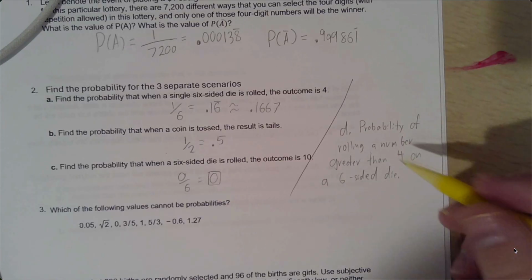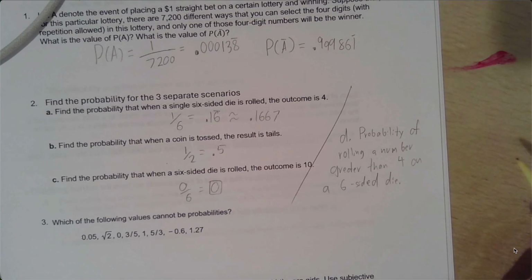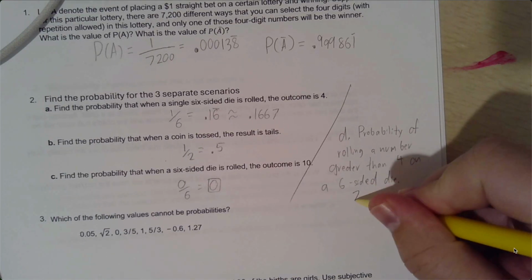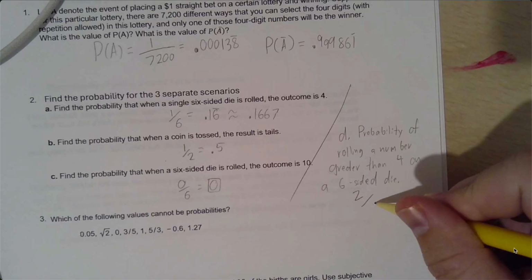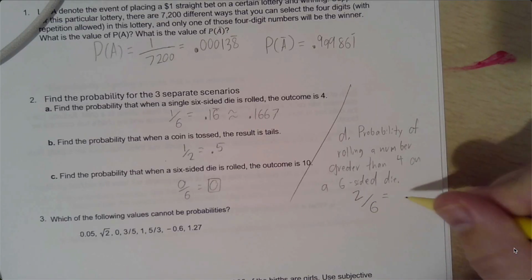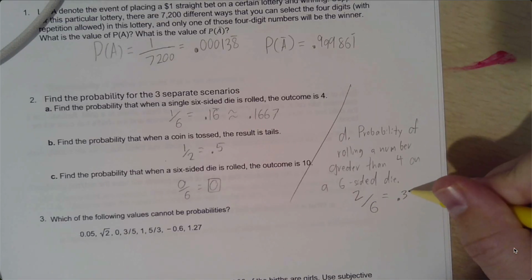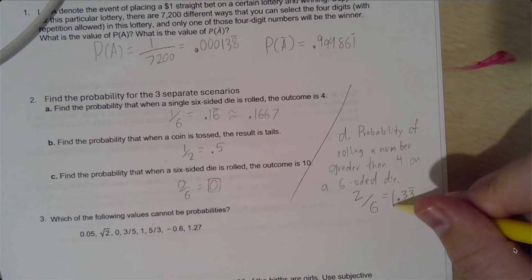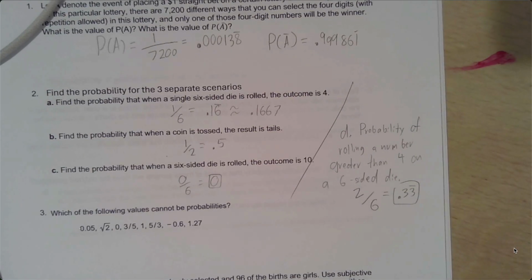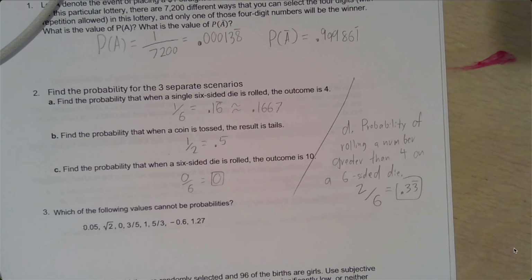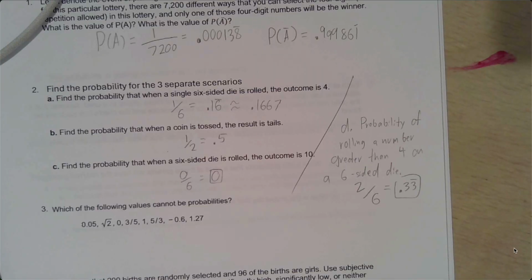Excuse me. So, if a number is greater than 4, let's think about that. What are the outcomes that are greater than 4 on a 6-sided die? Well, there's 5 or 6. That's 2 outcomes. And how many outcomes were there in total? Well, 6 in total. So this time I would end up getting 0.3 repeating. Right? There's a 33% chance, 2 out of 6, that I get a number greater than 4.